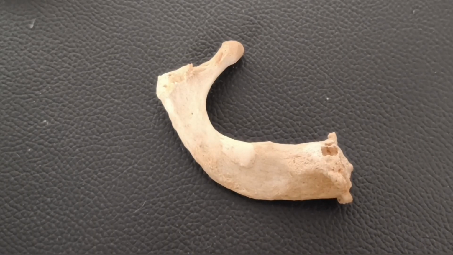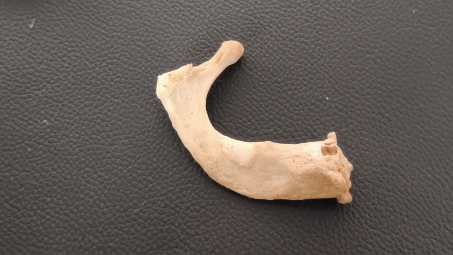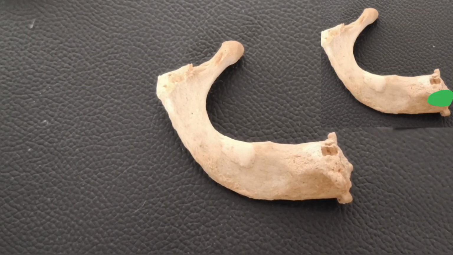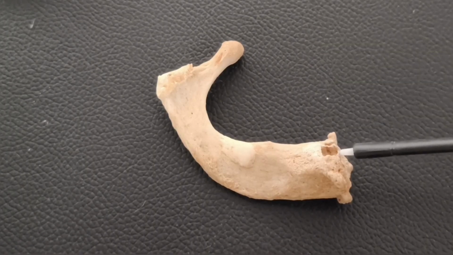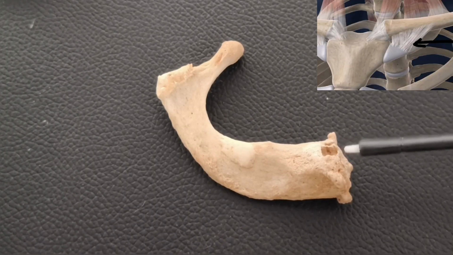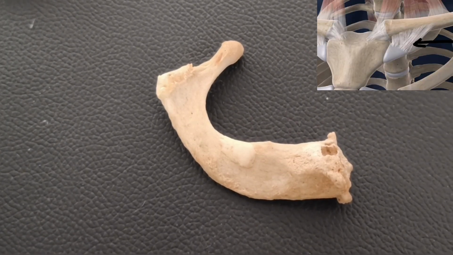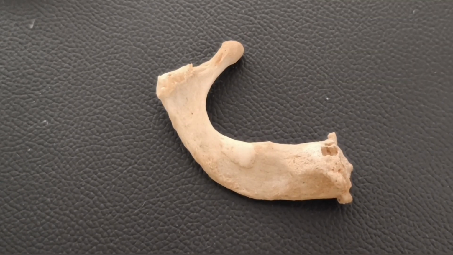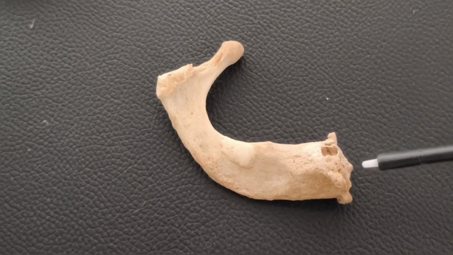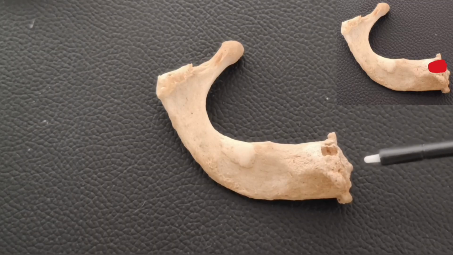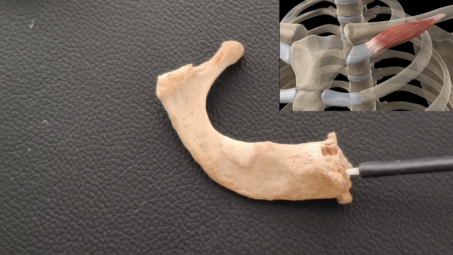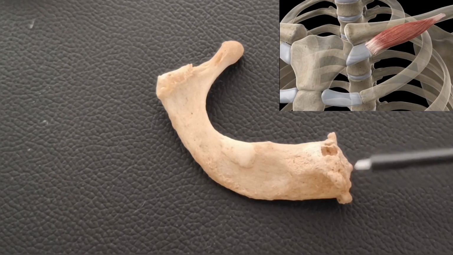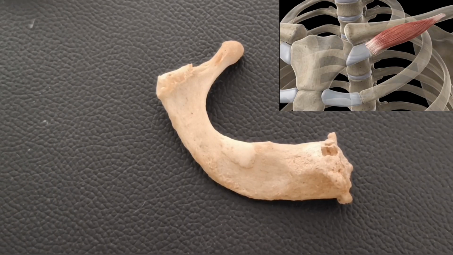On the superior surface, we have four major attachments. The first one is the costocoracoid ligament. So there is insertion of the costocoracoid ligament at the anterior end. At the anterior end, we have insertion of a ligament which connects the first rib with the clavicle bone, that is the costocoracoid ligament. The second one is an origin of muscle. That muscle is the subclavian muscle. Subclavian muscle arises from the first rib and gets inserted on the subclavian groove of the clavicle bone.